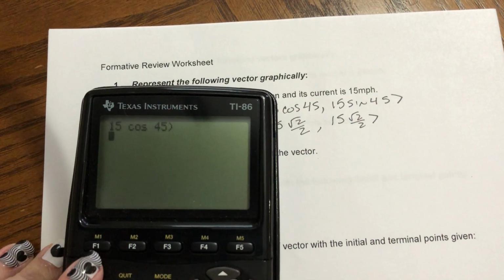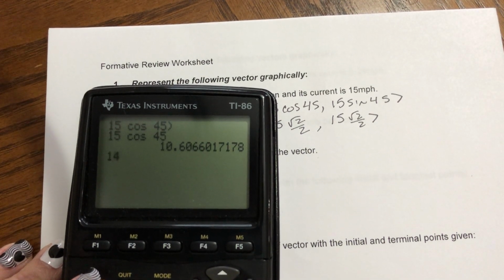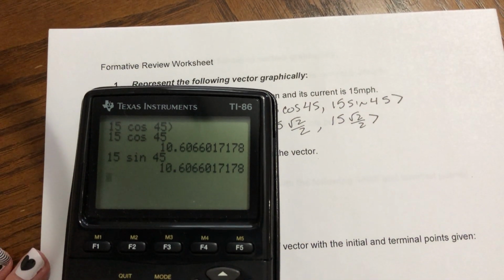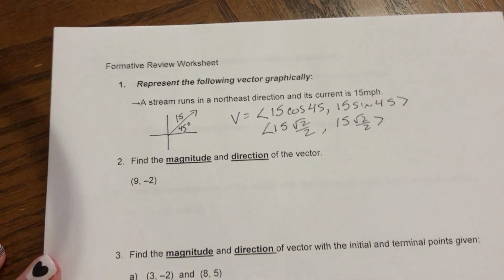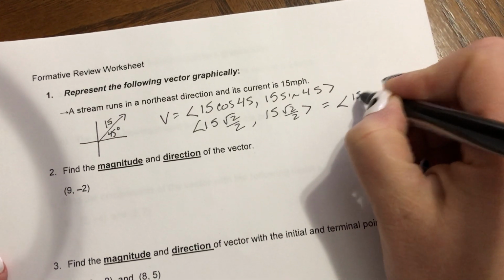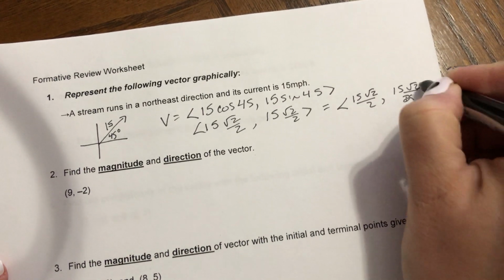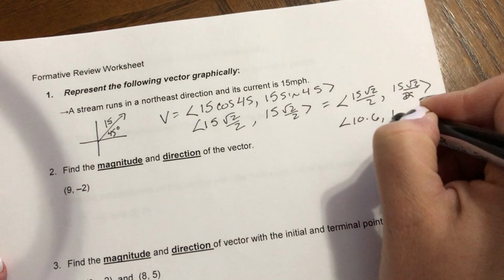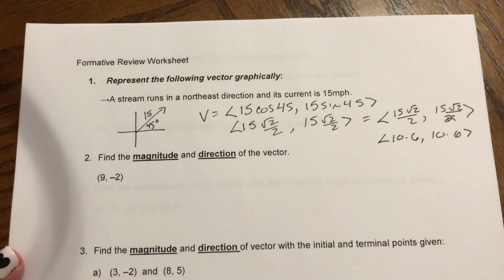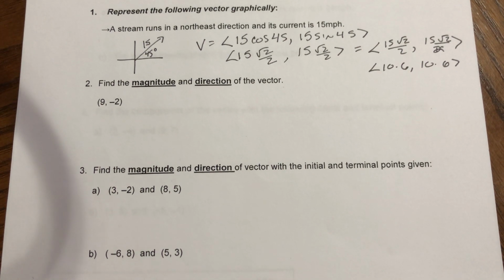Oops. Let me try again. 15 cosine 45, 15 sine 45. And they're equal, so it's 10.6, or we can leave it exact as 15 root 2 over 2, or 10.6, 10.6. Okay, so then for number 2, find the direction and magnitude.